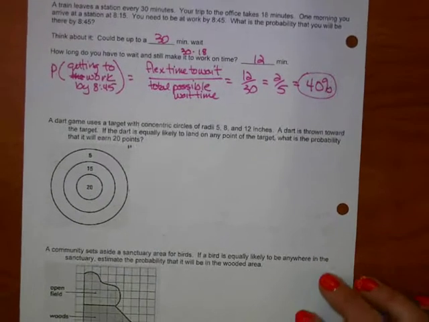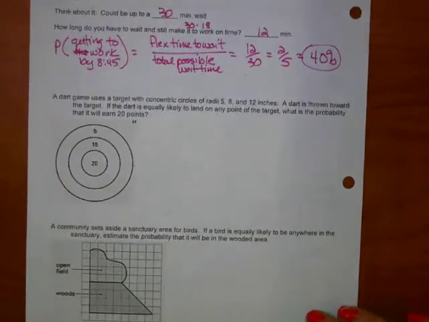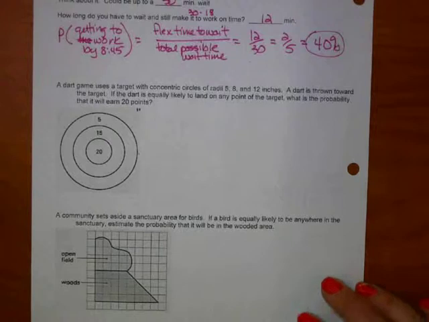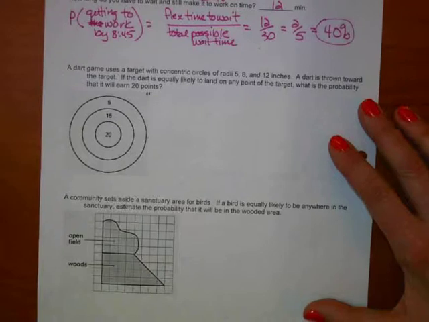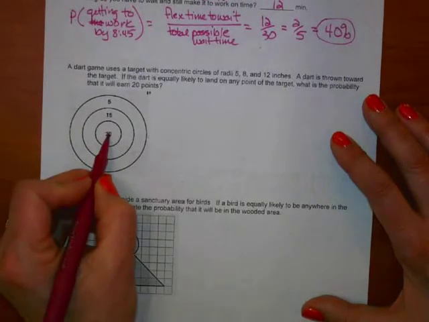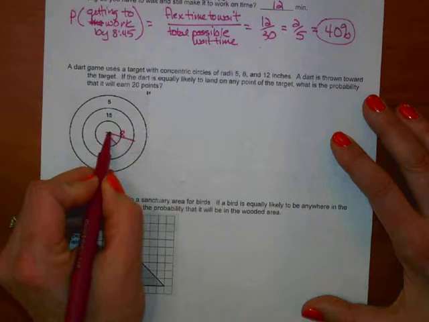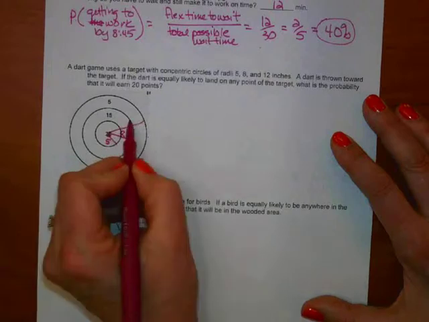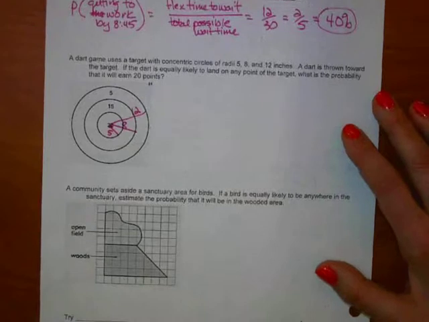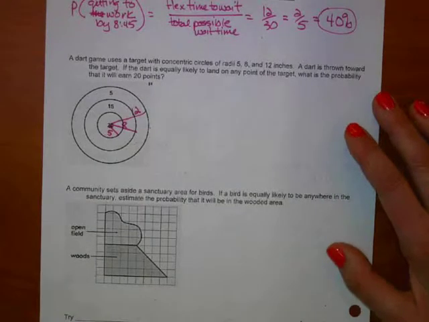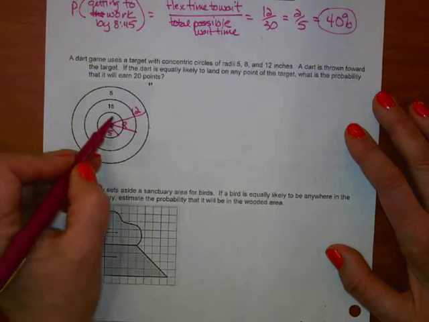A dart game uses a target with concentric circles of radii 5, 8, and 12 inches. So I look at my picture here. That means that this has a radius of 5, this has a radius of 8, and that has a radius of 12. Okay? A dart is thrown toward the target. If the dart is equally likely to land on any point of the target, what is the probability that it will earn 20 points? So you want to know your chances of landing in the bullseye.